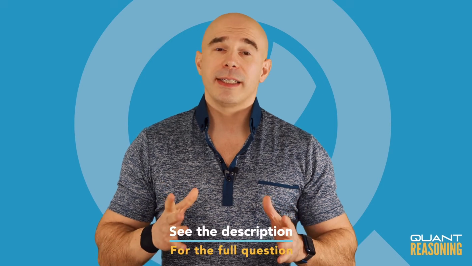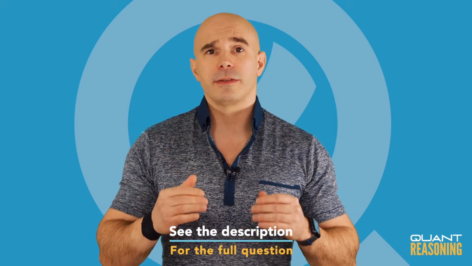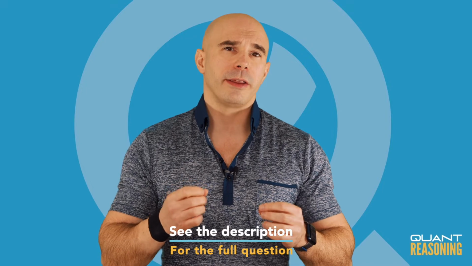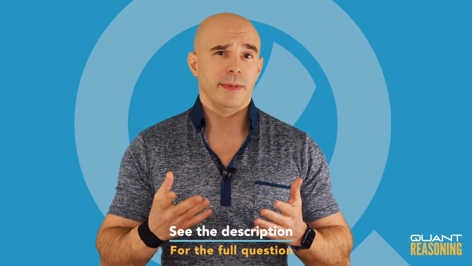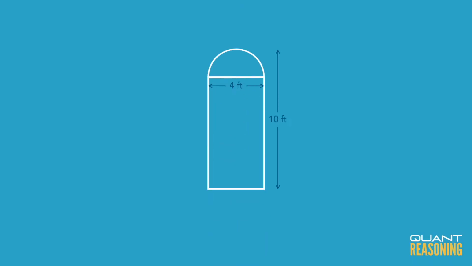So the GMAT has set up the 5 answer choices to this question in a way that I think encourages us to just estimate, because if you imagine that this shape that they provided is just one full rectangle, so complete that rectangle all the way to the top, you'd have a 4 by 10 or 40. Now, since the top is actually not part of a rectangle, it's a semicircle, the correct answer should be just a little bit under 40.